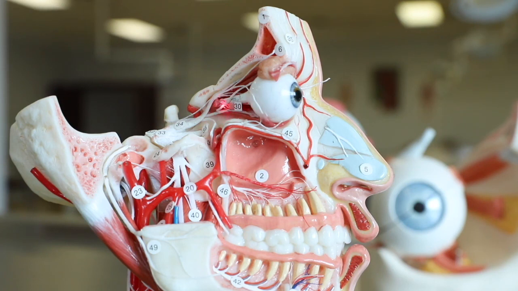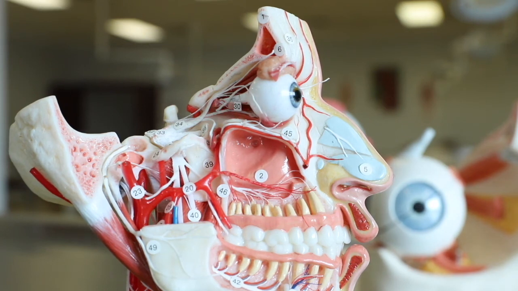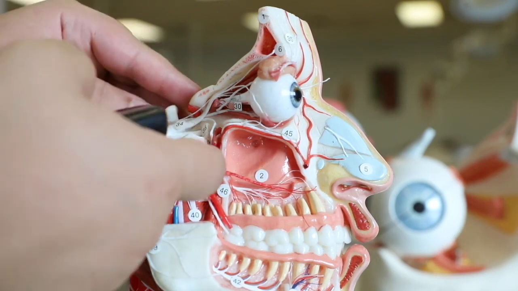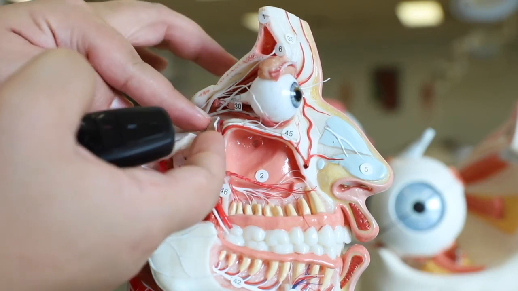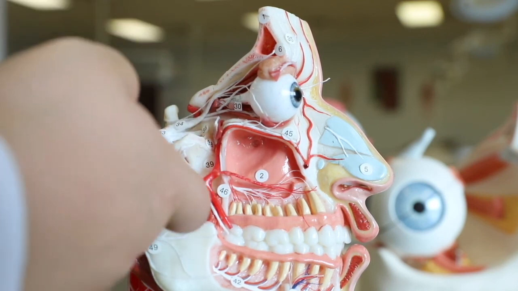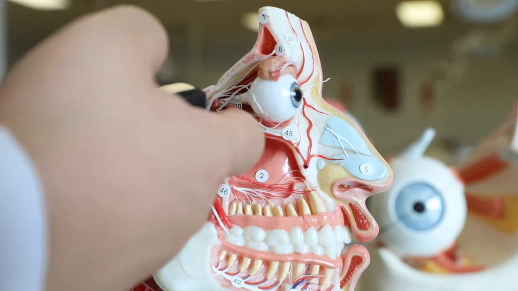They both come inside the tendinous ring. Also, this one is the abducent, which supplies the lateral rectus. This is part of the rectus.